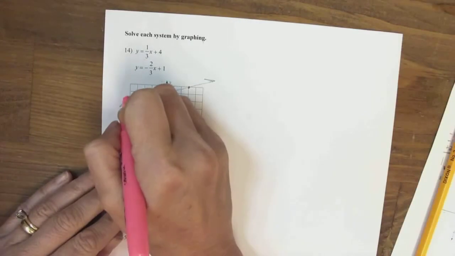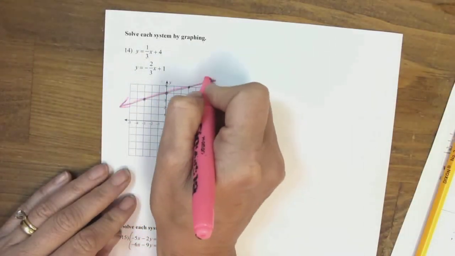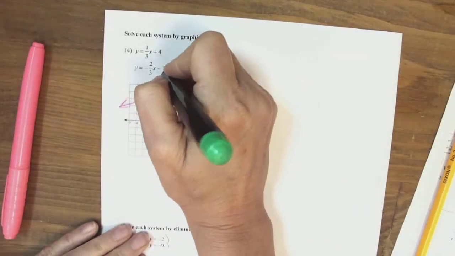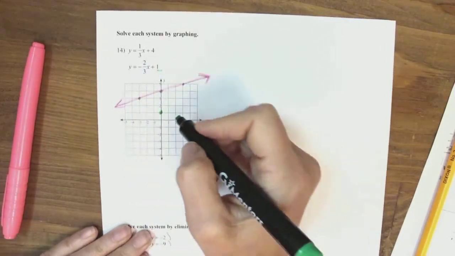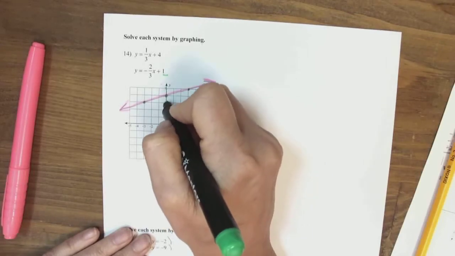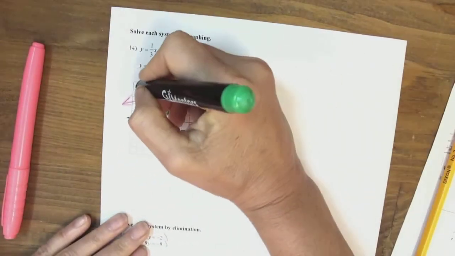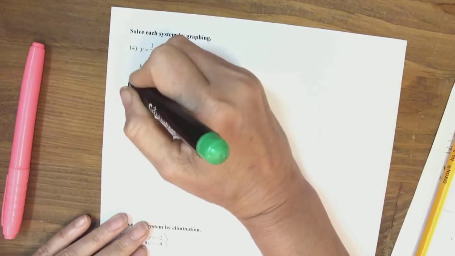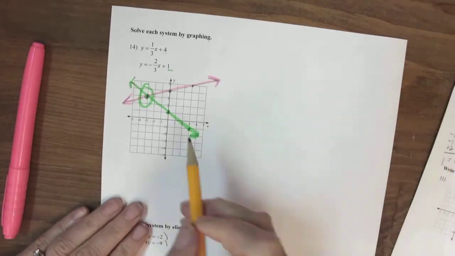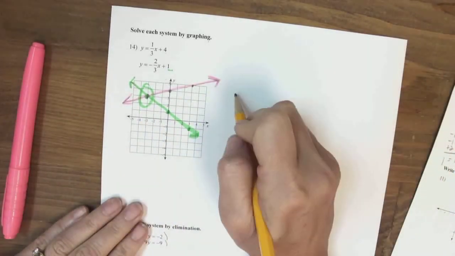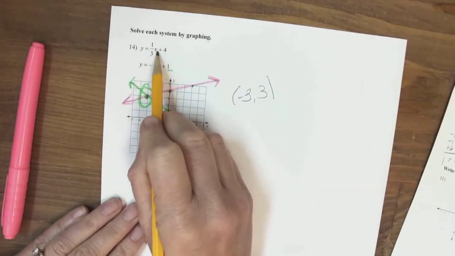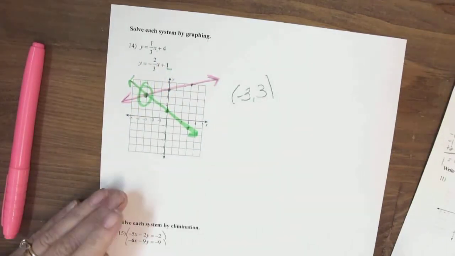So there's the first one. And I try to put as many points as I can across the grid. My next one has a y-intercept of 1. Slope is -2/3, which means down 2 and right 3. No more I can do over here, so I'm going to go up 2 and back 3. And that was super nice because now I can easily tell where they cross. And where they cross is the solution. And in this case, the x is -3 and the y is +3. Which means if you plug those in for x, -3 for x, and 3 for y, that will work out.